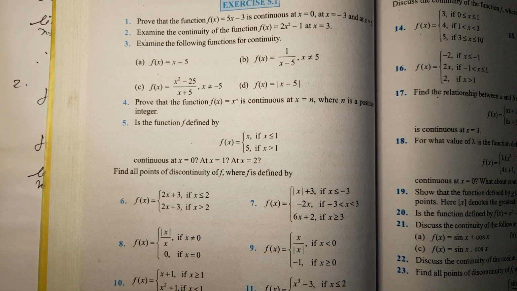But in this question they did not mention any point. It's not possible to check all the points, because in the real numbers there are lots of numbers. So it's not possible to check each and every number. For that purpose we are going to take a certain, particular point, that is at c.